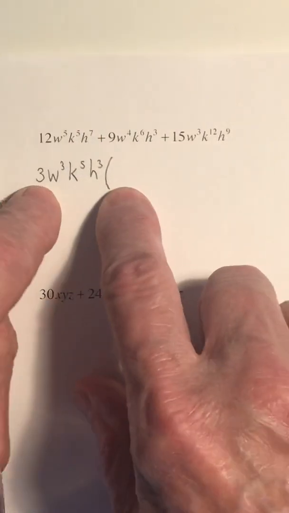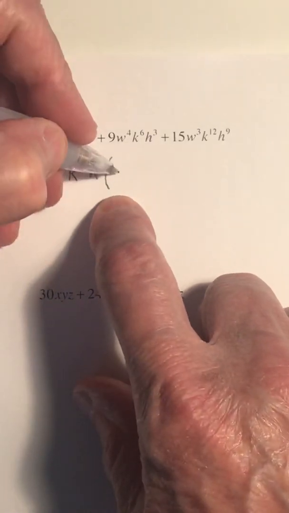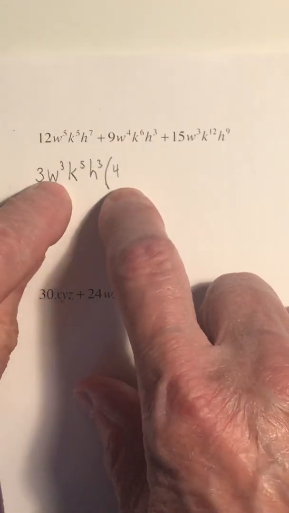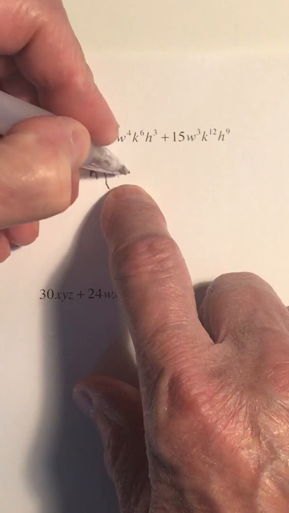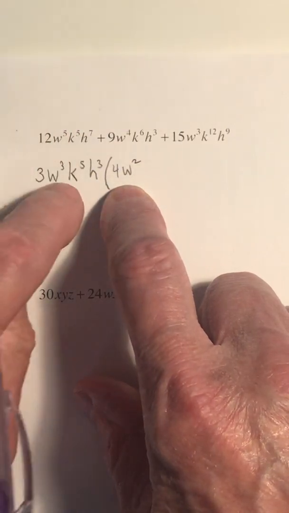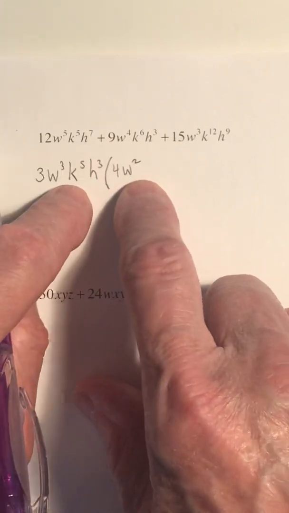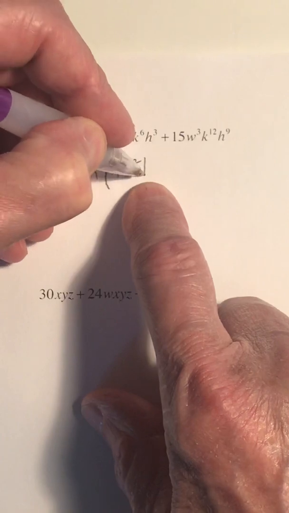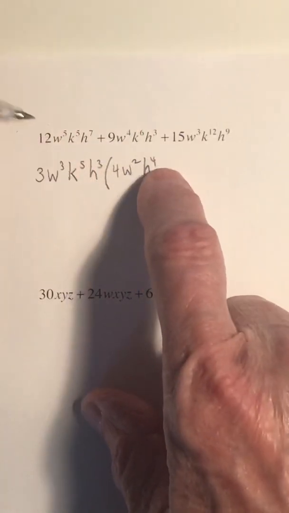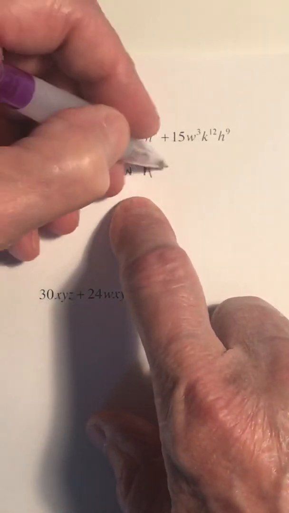Ready? Here we go. To make the 12, we need a 4. To make a W to the 5th, we need a W to the 2nd. To make a K to the 5th, it's already got the correct power. And to make an H to the 7, we need an H to the 4. And then we need a plus sign.